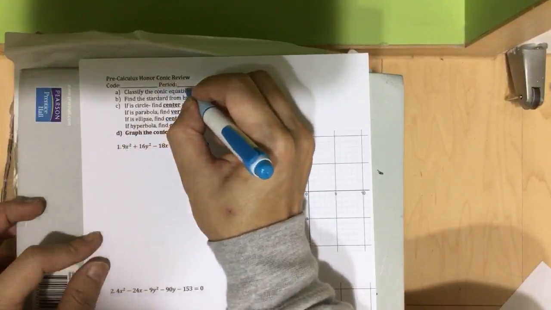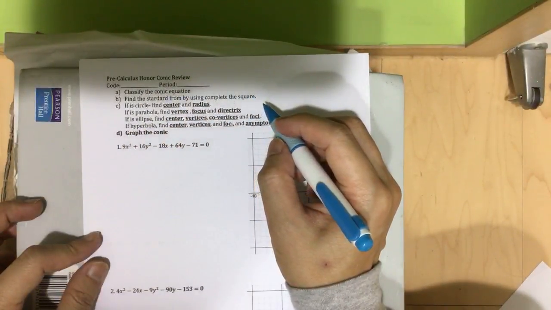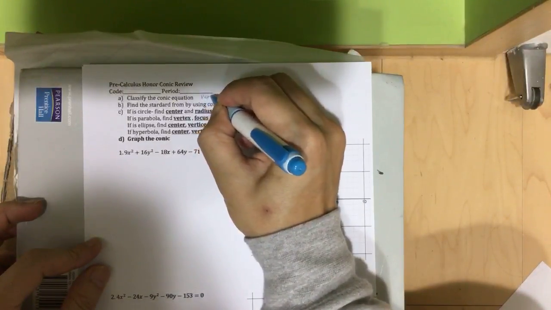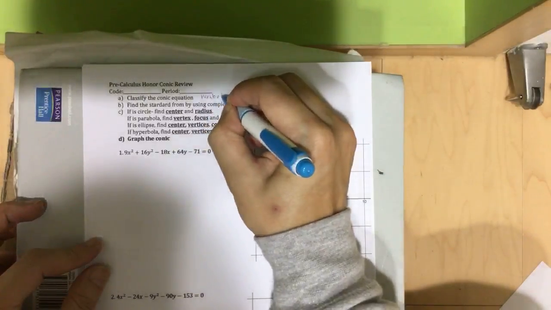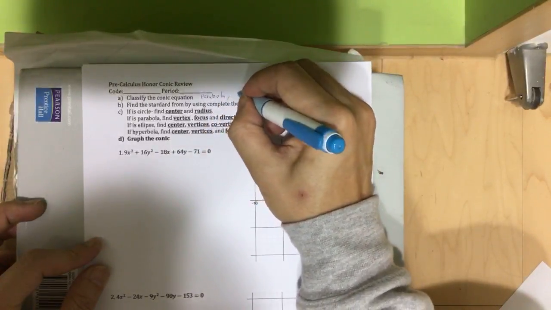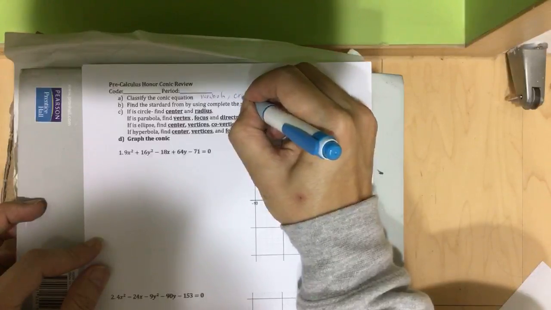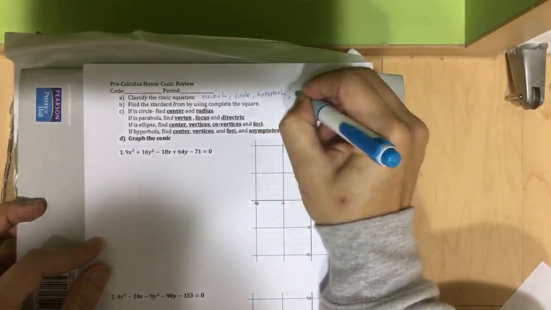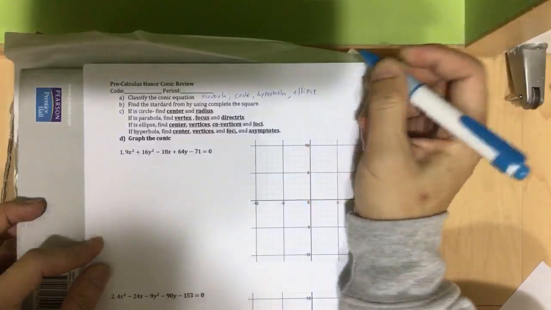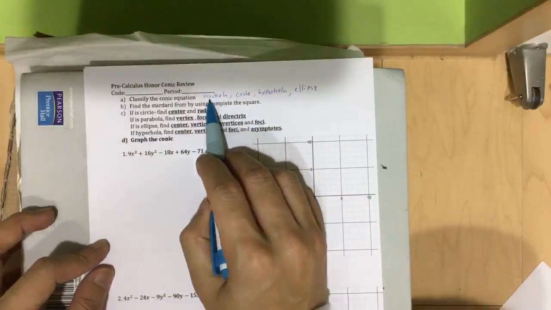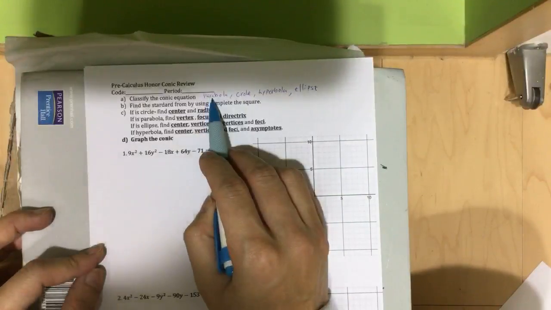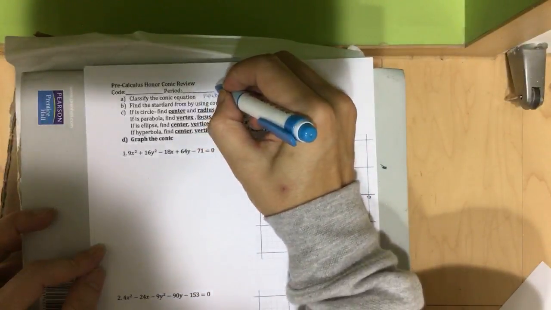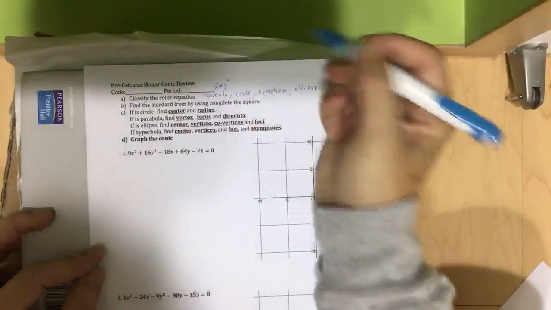First thing you want to do is classify the conic sections. So how many conic sections do we have? We have parabola, and we have, sorry, my handwriting is really ugly, circle, and we have hyperbola, and we have ellipse. So we're gonna talk about what equation this is. We're gonna go through really fast again. Parabola is when only x squared or y squared is present. So we can write here, x squared or y squared, but not both.